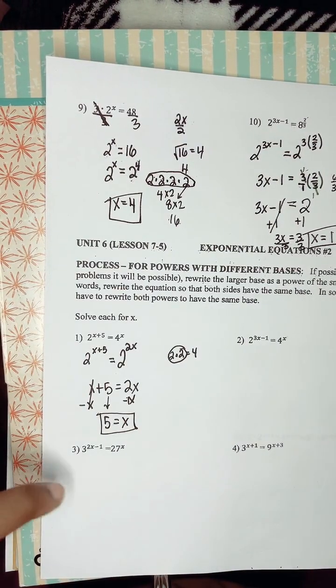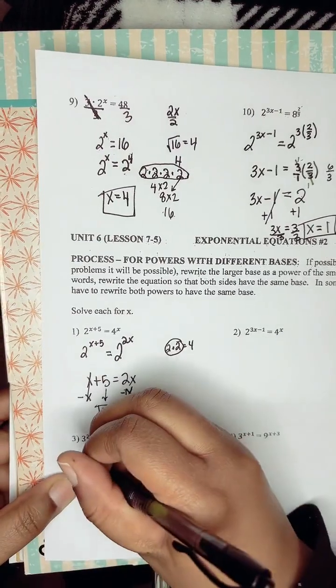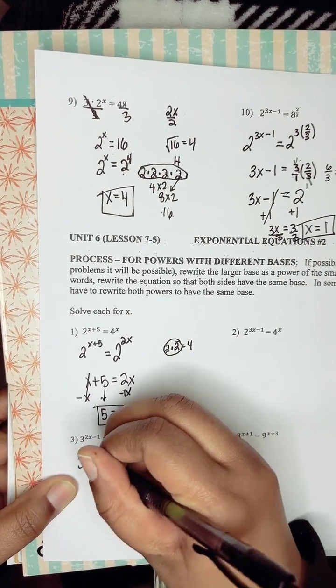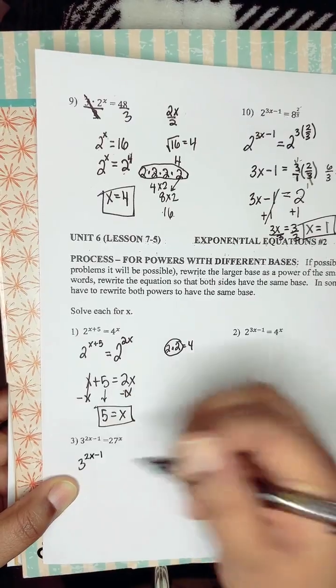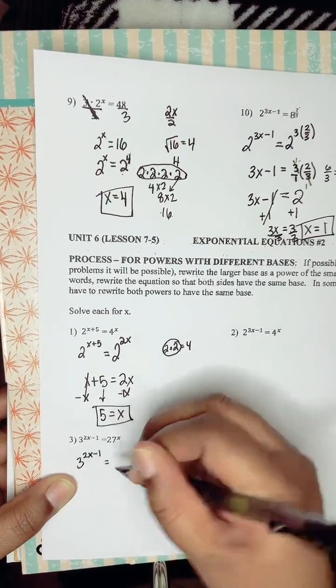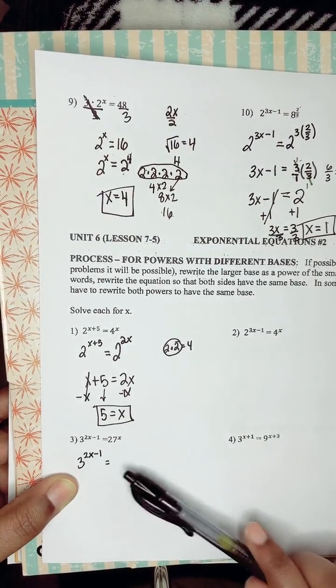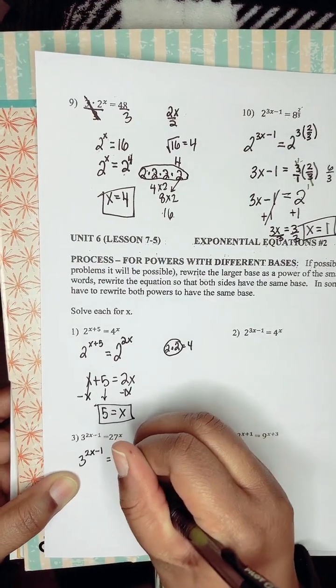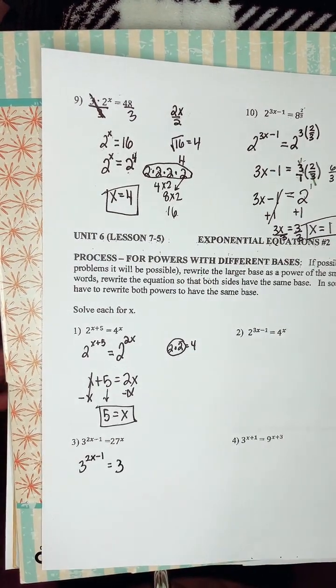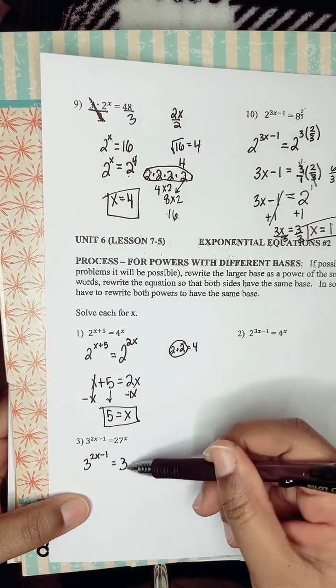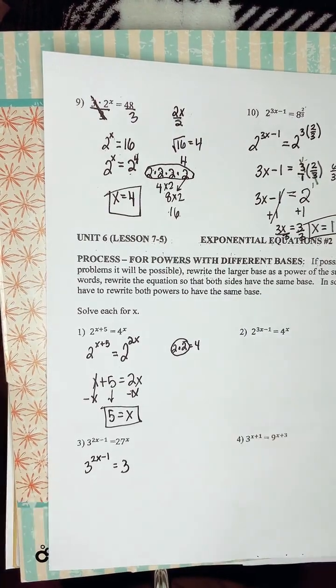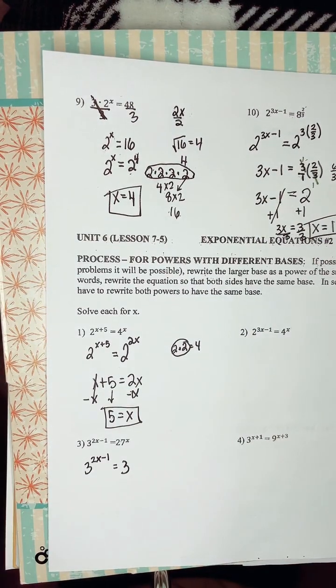Okay. Let's try this one. So we're going to drop down our 3, 2x minus 1. Okay. That's 2x minus 1 equals. Now this is kind of leading us to what we have to have on this side. A 3. Now this is the challenging part for some. How many 3s are you multiplying to get to 27? How many 3s? Let me see your answer in the chat. 3, 3, 3. Let's go, you guys.